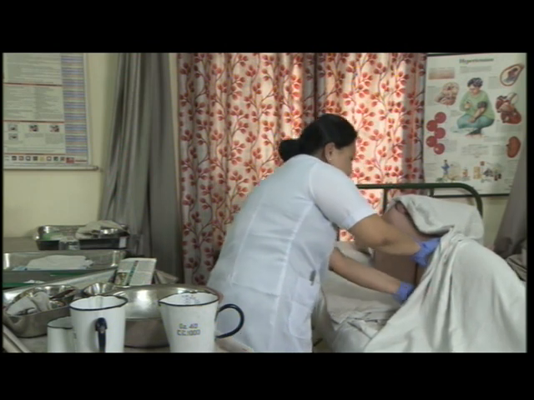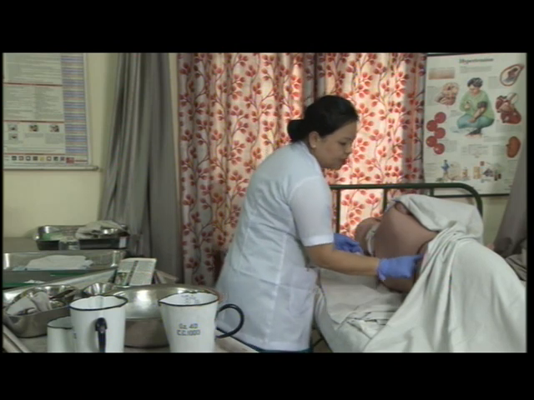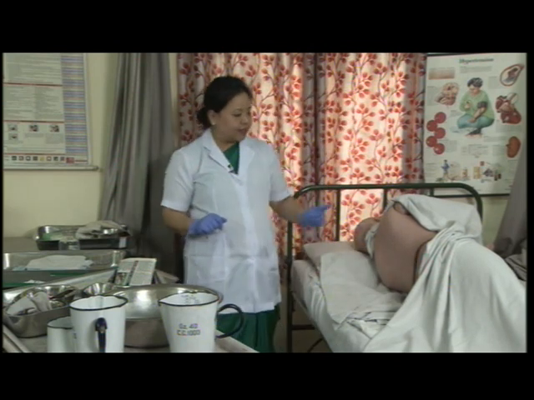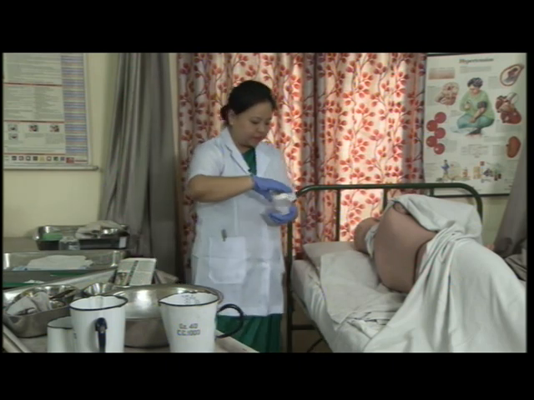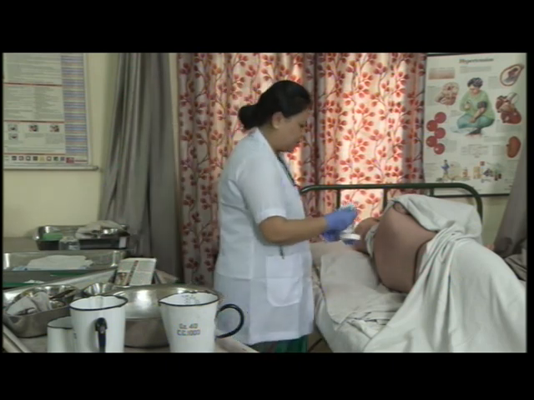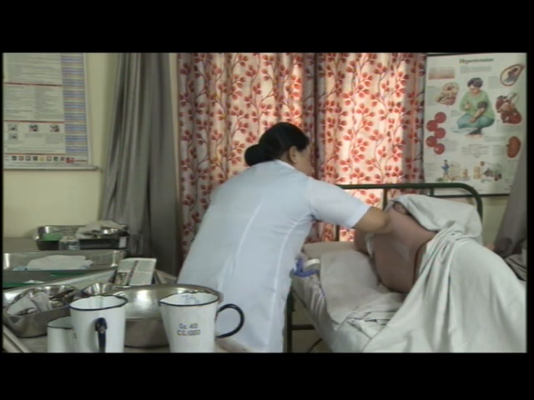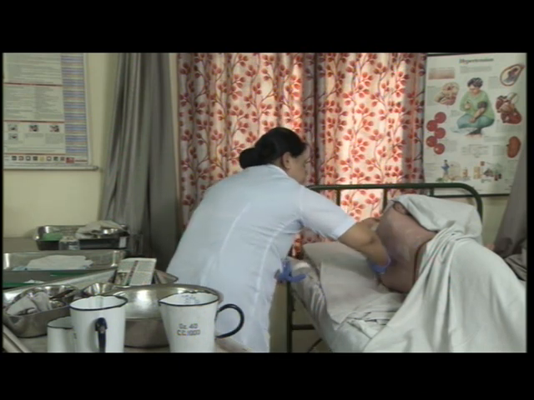We have to make sure that we apply pressure on the pressure points. Next, when the spirit is dry, we take powder and pat it dry.